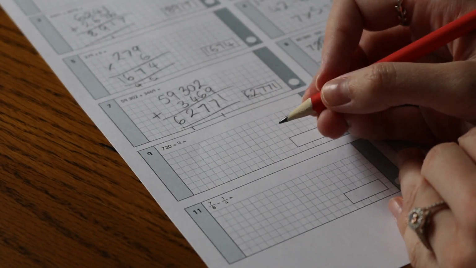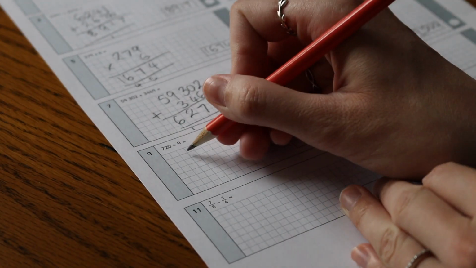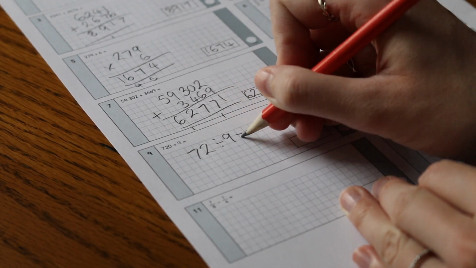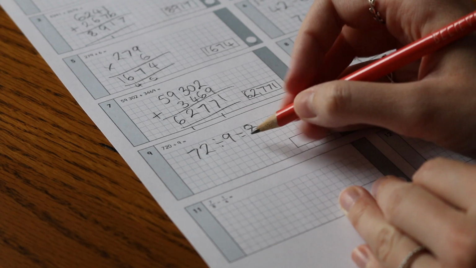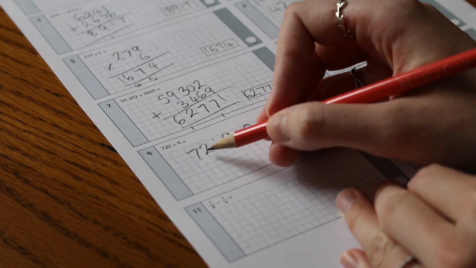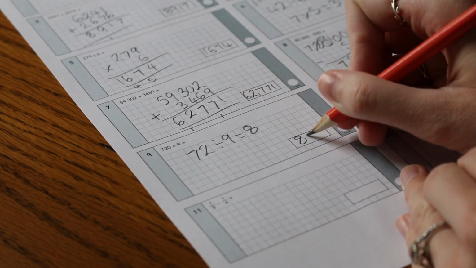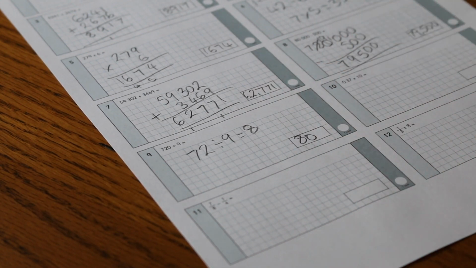Next one, number 9, is 720 divided by 9. Well, if we do 72 divided by 9, that's 8. So 10 times that is going to be 80, because 10 times 72 is 720, 10 times 8 is 80. So 720 divided by 9 is 80.